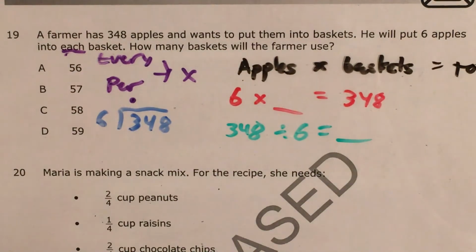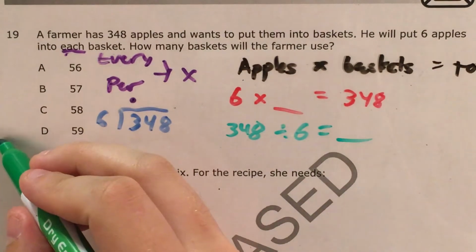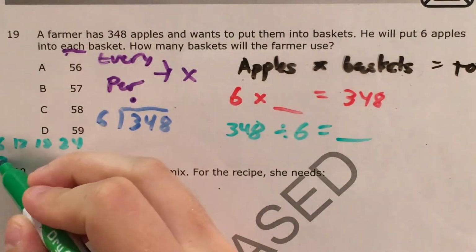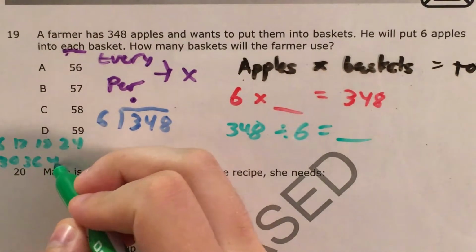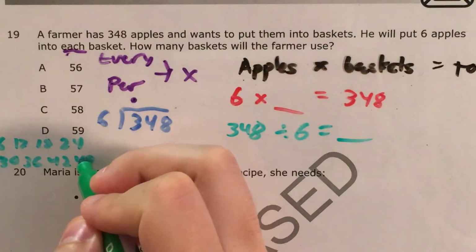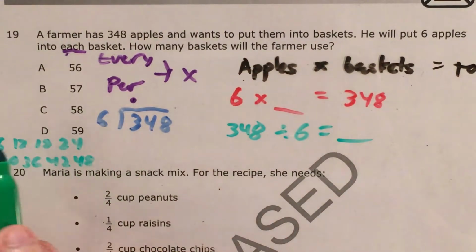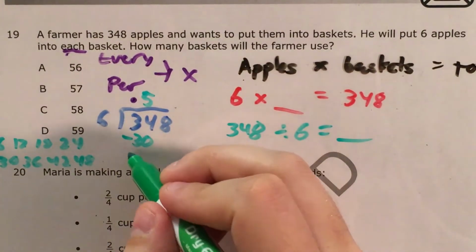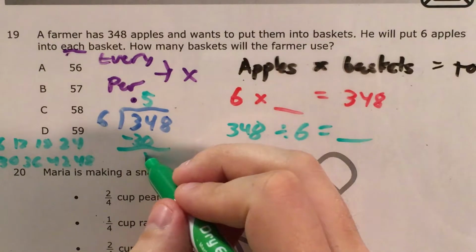But now I can compare 6 to 34 tens and see how many times 6 goes into 34. So if I get out my 6 times tables, 6, 12, 18, 24, 30, 36, 42, 48. 6 goes into 34 1, 2, 3, 4, 5 times. We take out 30 from that. 34 minus 30 is just 4.